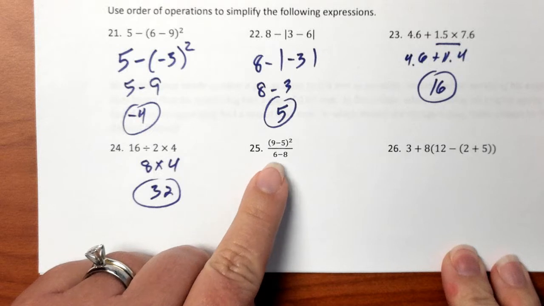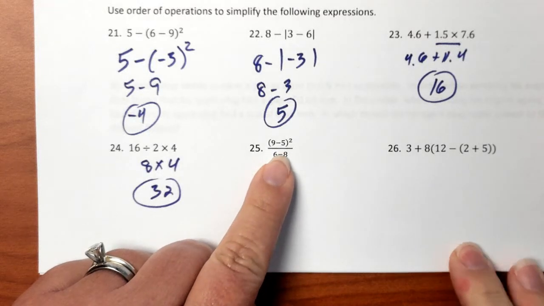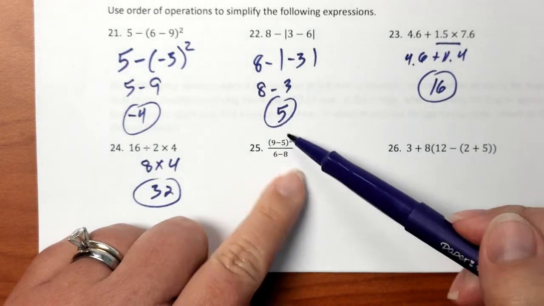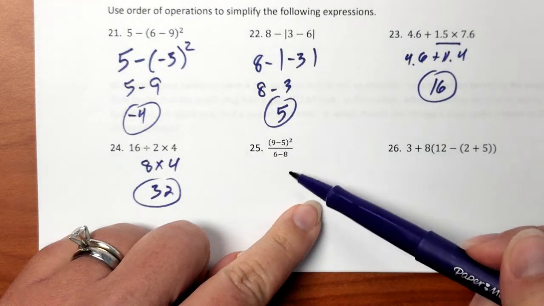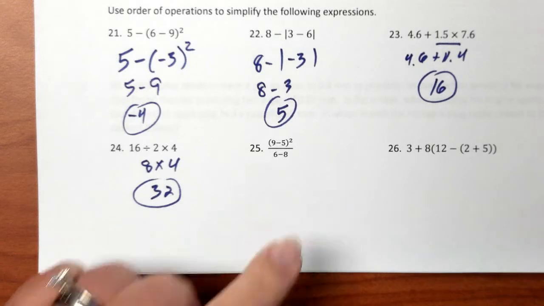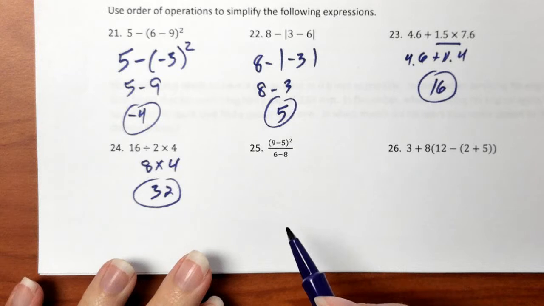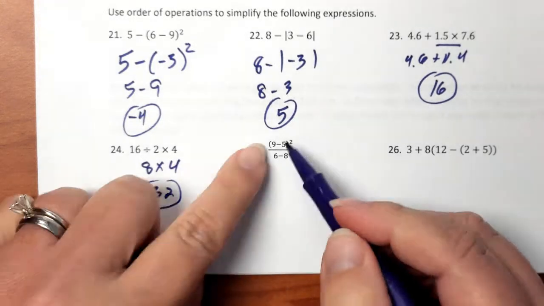25, what's different about this one is we have a fraction for the first time. That fraction is acting like a division bar, okay? But it is implying that we should work out the entire top, we should work out the entire bottom, and those two numbers are what get divided here with the division symbol, okay? So we can work the top separately from the bottom, okay?